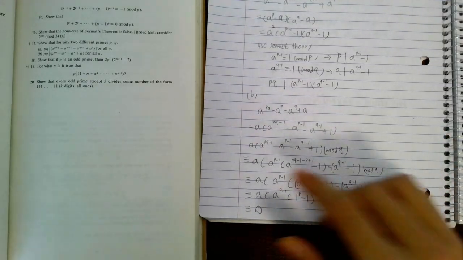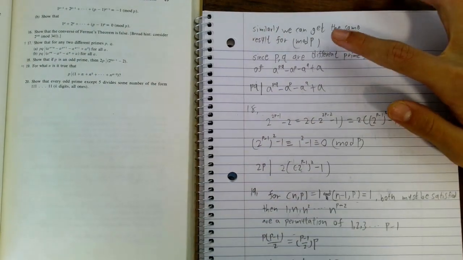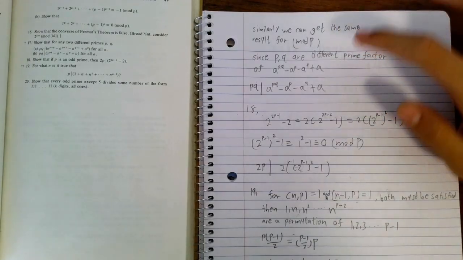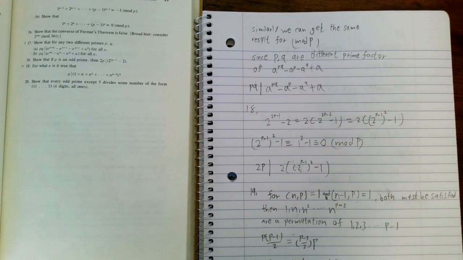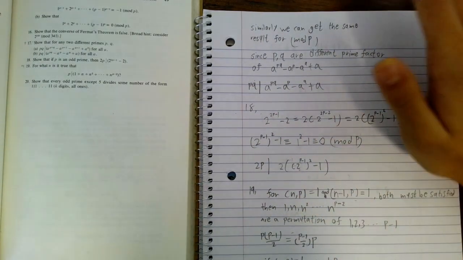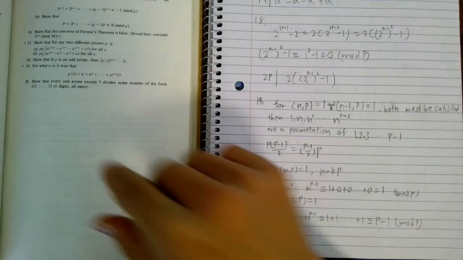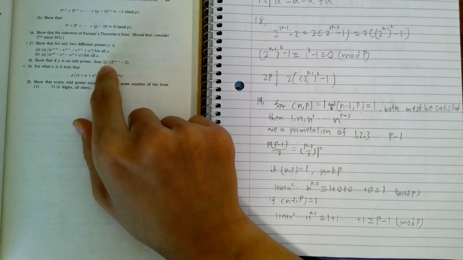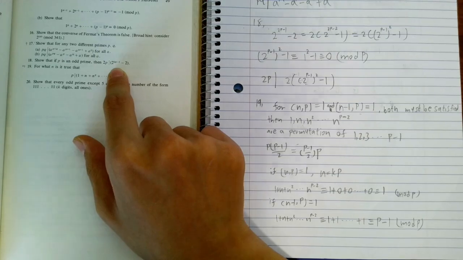And similarly, since we can see that P and Q are interchangeable, right? The same result we should get for modulo P. And since P and Q are different prime factors of this whole thing, that means PQ must divide this whole thing, because they are different and not sharing any common factor. And question 18: show that 2p is a divisor of 2 to the power of 2p minus 1 minus 2.